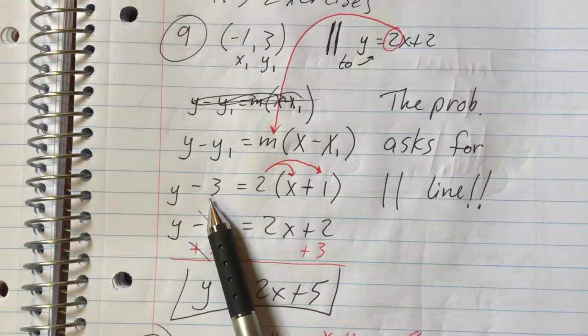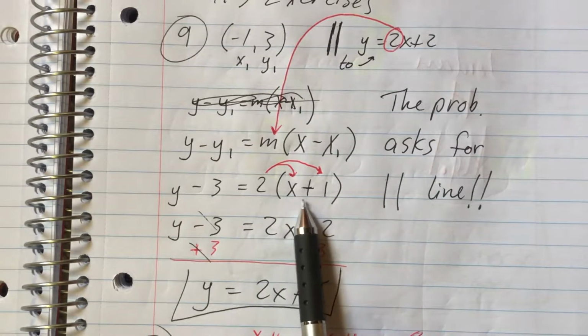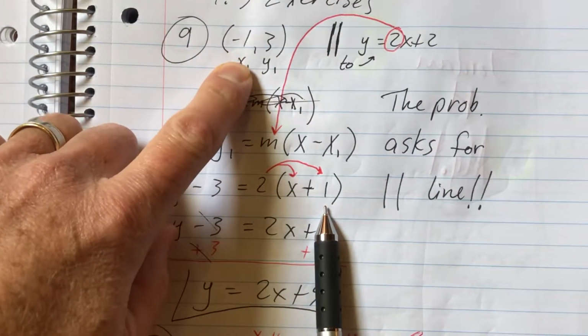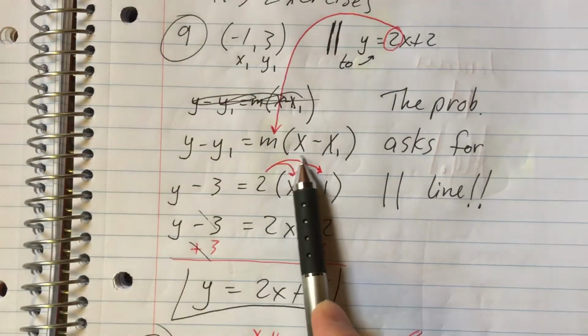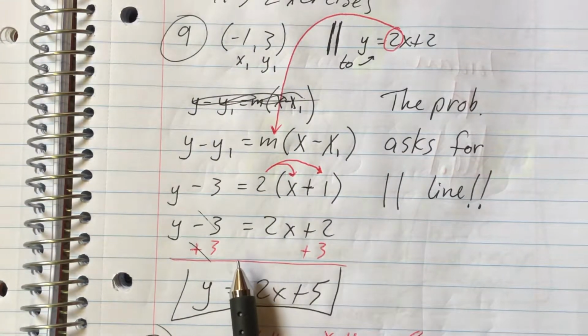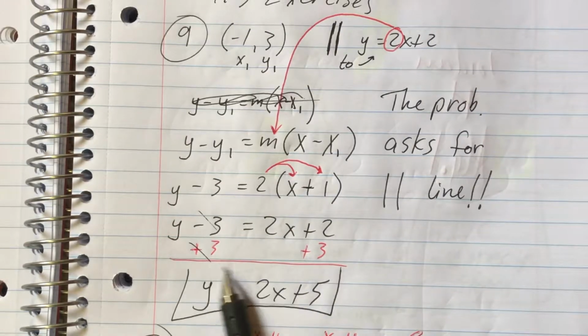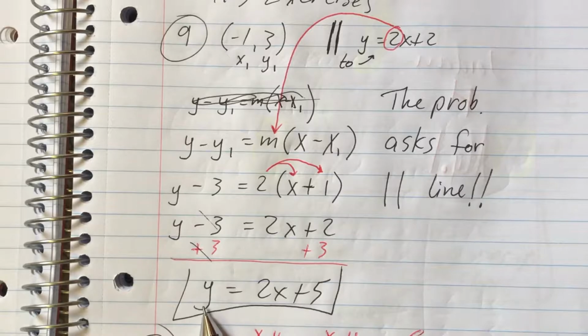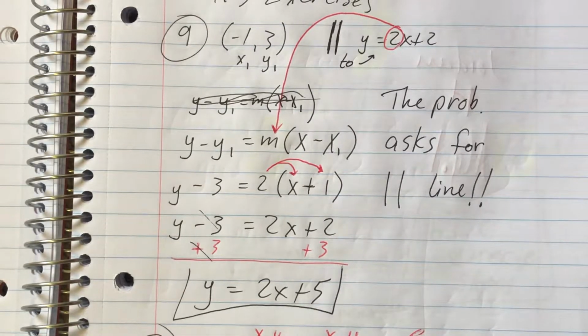Y minus 3 equals 2 times x plus 1 because my x1 is negative 1. And so when I go x minus negative 1, I have to put x plus 1. And then I distribute the 2 and add 3 to both sides to get my answer in slope-intercept form where y equals 2x plus 5.